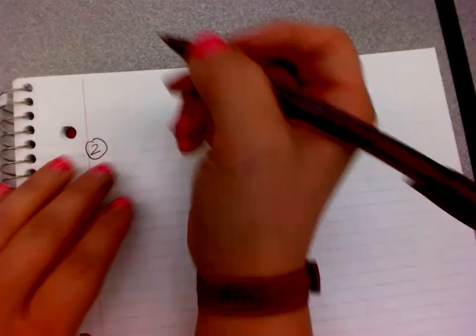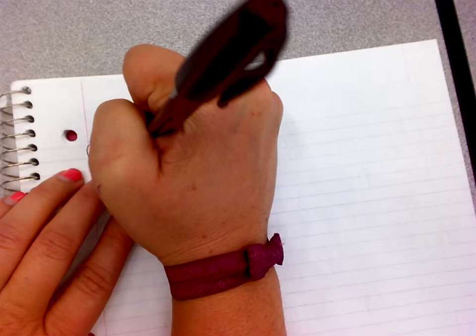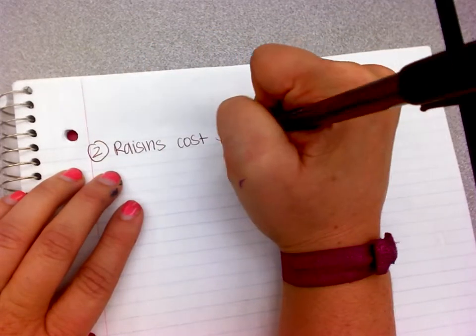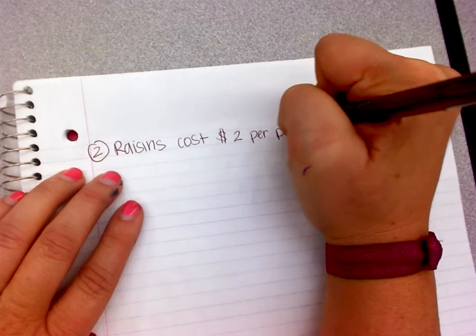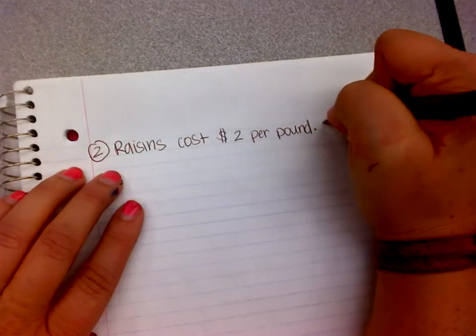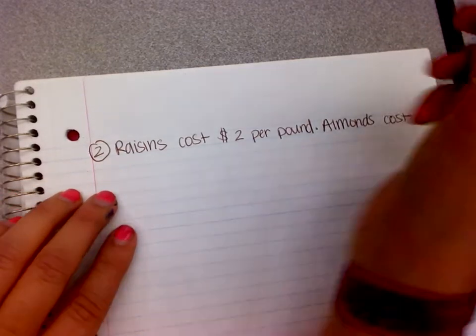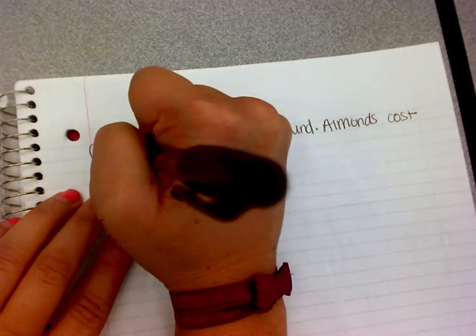We're going to use the same information, okay? So, raisins cost $2 per pound. Almonds cost $5 per pound.